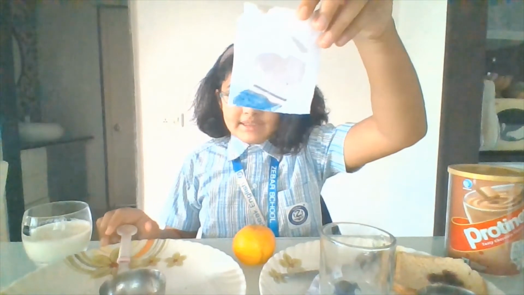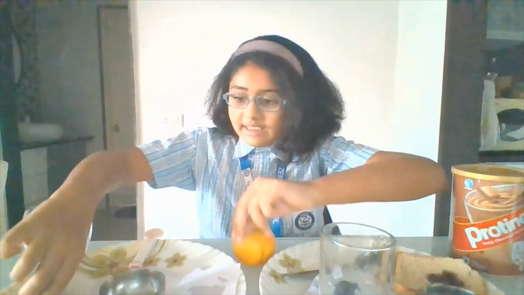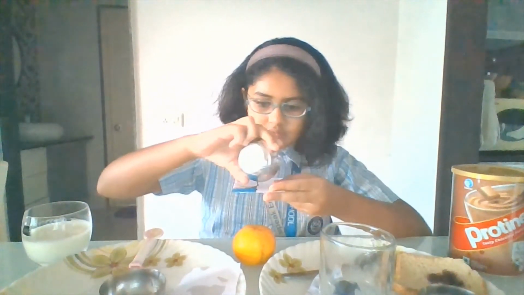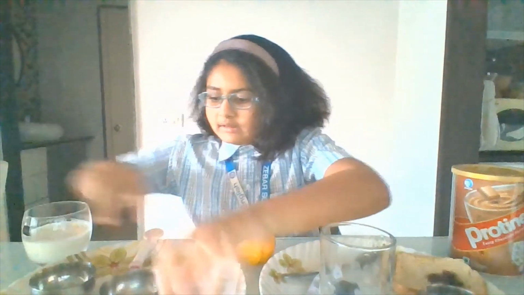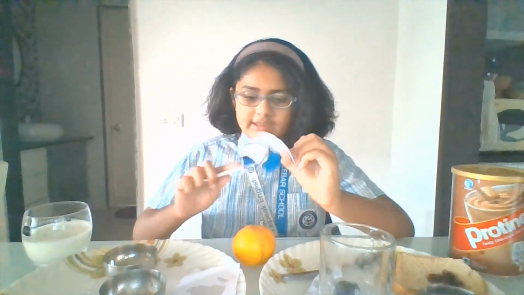Wow! See, it has become translucent. This tells the ghee contains fat. Doing the same with butter. Now, spreading it on the other side. Can you see it has become translucent? This also tells that butter contains fat.